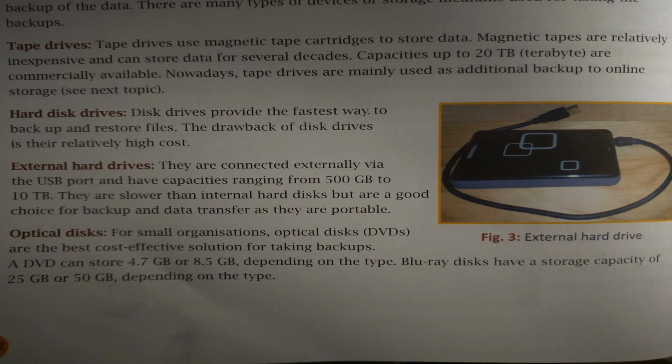Then after, external hard drives. They are connected externally via the USB port and have capacities ranging from 500 GB to 10 TB. They are slower than internal hard disks but are a good choice for backup and data transfer as they are portable. Then after, optical discs. For small organizations, optical disc DVDs are the best cost-effective solution for taking backups. A DVD can store 4.7 GB or 8.5 GB depending on the type. Blu-ray discs have a storage capacity of 25 GB or 50 GB depending on the type. Okay, these are these devices.